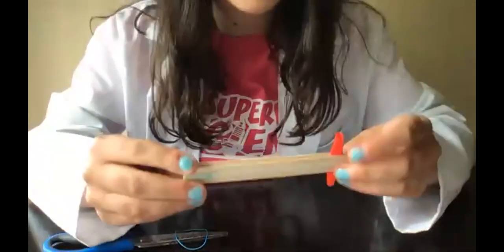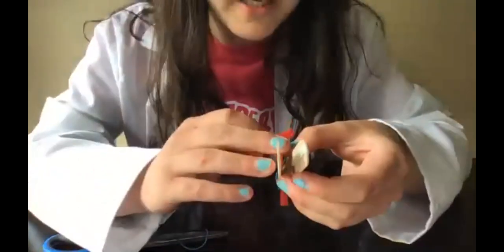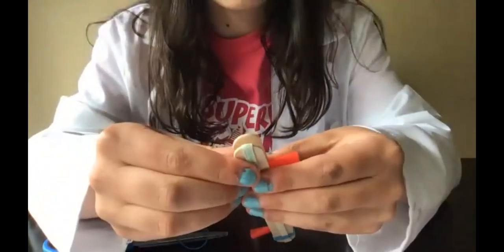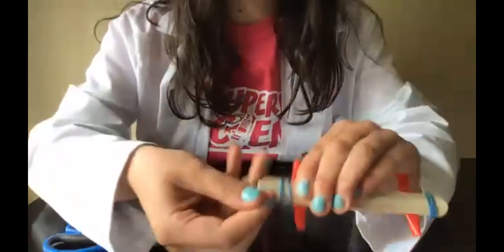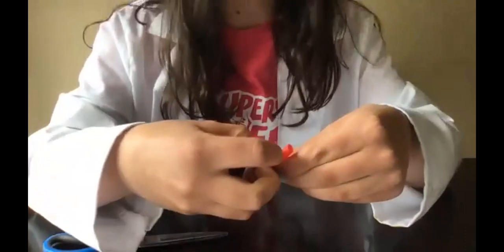Okay, now on the other side, we're going to take our other piece of the straw and put it on the other side, but instead of putting it under the elastic, we're going to put it over top of the elastic like this. And same thing as before, we're going to take the elastic and tighten this side. There we go.